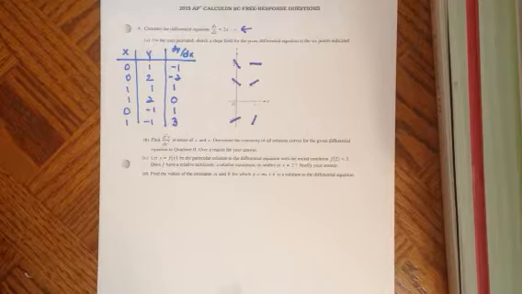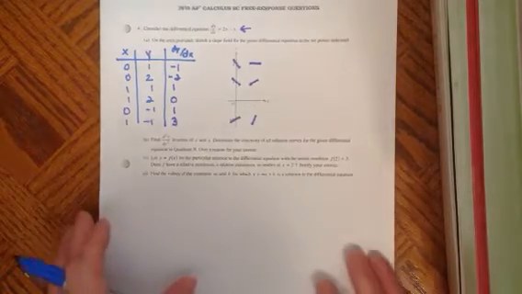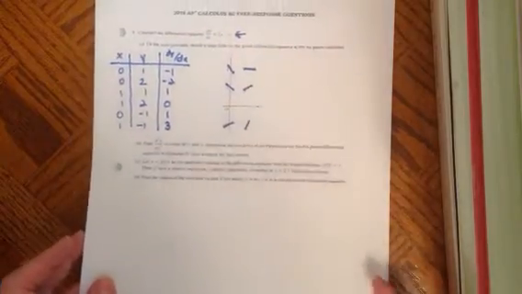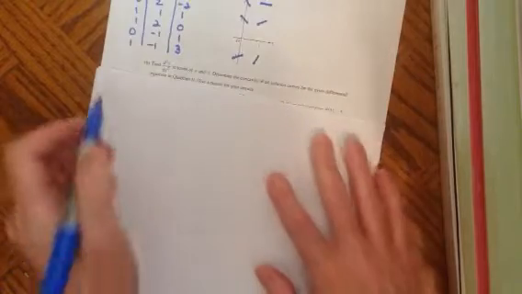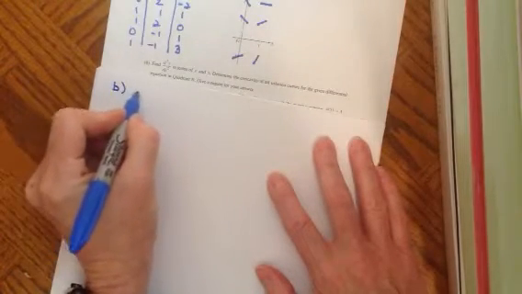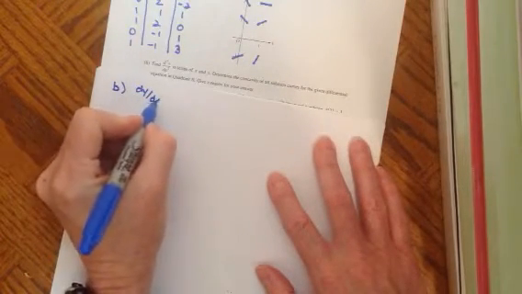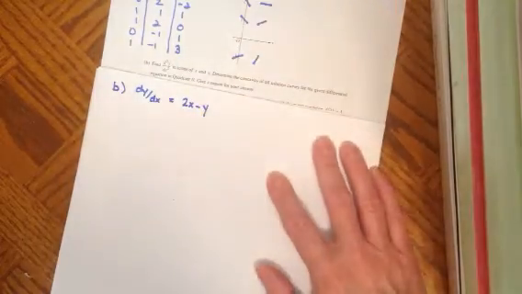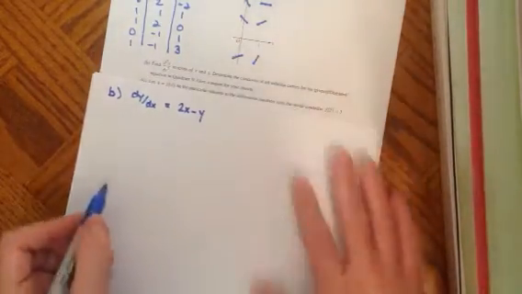For part B, they ask us to go through and find the second derivative. And then they want us to determine what kind of concavity all those solution curves would have. So let's put this on a separate piece of paper here. So for part B, my derivative they gave me was 2x minus y, right from the first part. So let's find the second derivative.